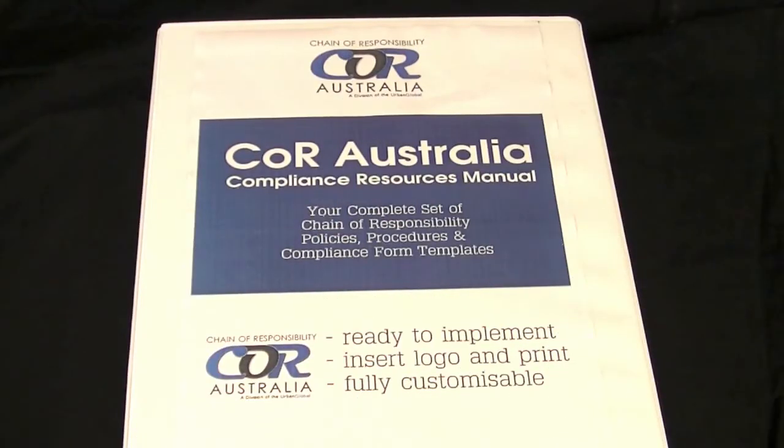The manual itself is a complete set of Chain of Responsibility policies, procedures and compliance form templates ready to implement. You just simply need to insert your company's logo and print them out. As well, they're fully customizable so you can make changes. When you purchase this manual, you'll receive a hard copy and a soft copy so that you can easily implement all these templates and forms and policies, procedures into your company.